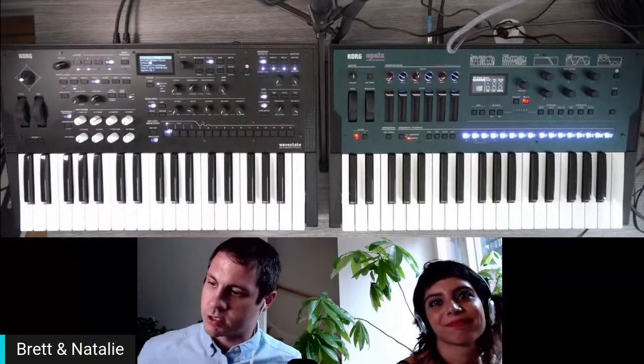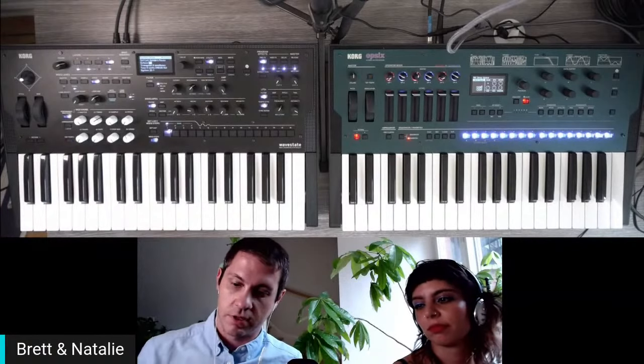So that's something you can think about, is you can actually choose what layers you're playing via where on the keyboard you're playing.